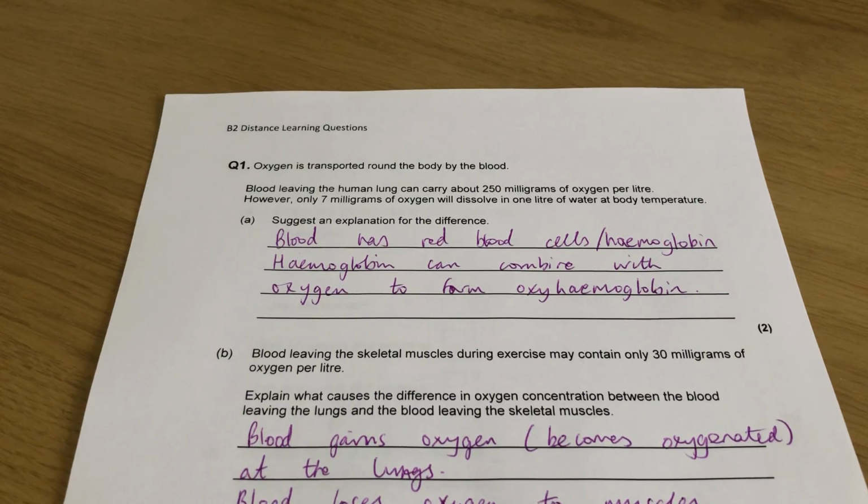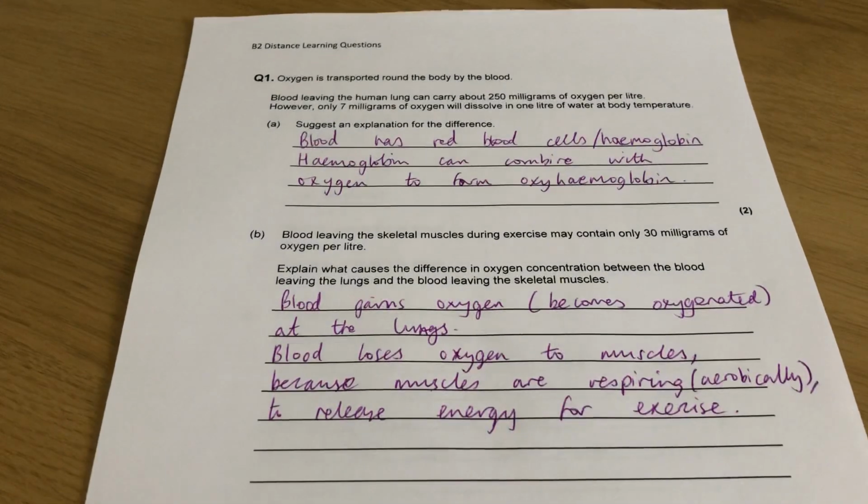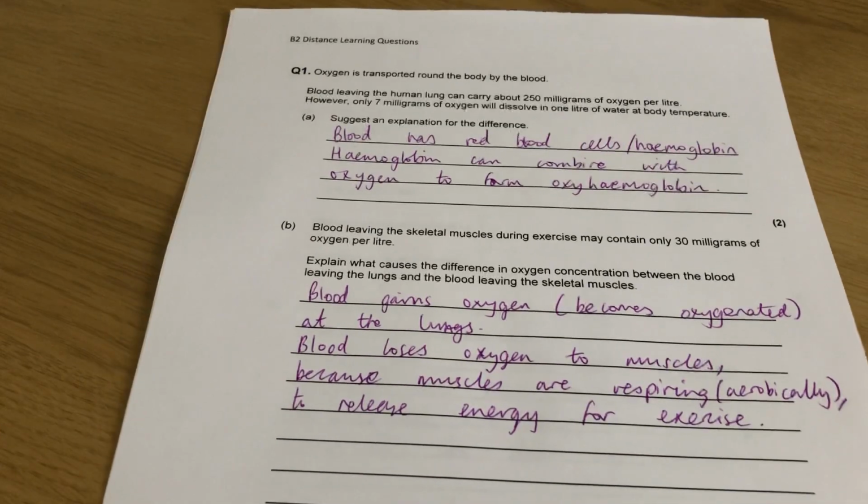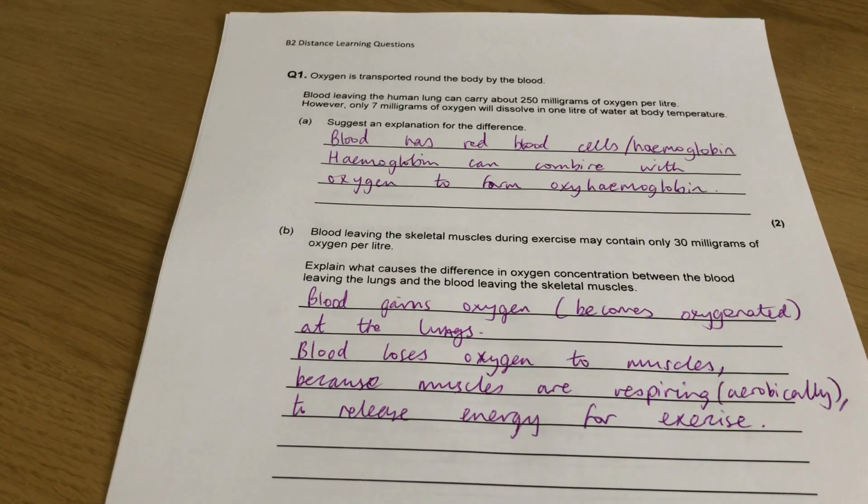combines with the oxygen. Blood leaving the skeletal muscles during exercise may contain only 30 milligrams of oxygen per litre. So this is blood that's going away from muscles. So we're thinking it's dropping stuff off, it's dropping the oxygen off by diffusion for respiration. That's what's going on in my mind before I've even got to the question, okay? Because we're saying that the blood is going away from the muscles, and we know that that means it's going to drop off a lot of oxygen. It's saying at the top there that leaving the lungs, it's about 250 milligrams per litre, and we're now down to 30 milligrams a litre.